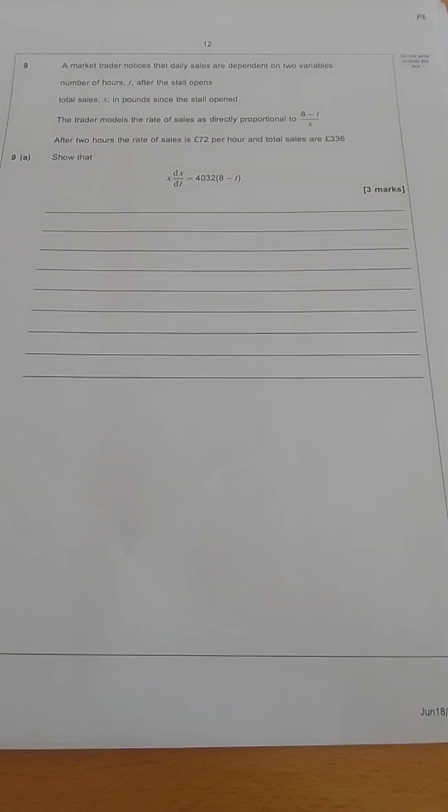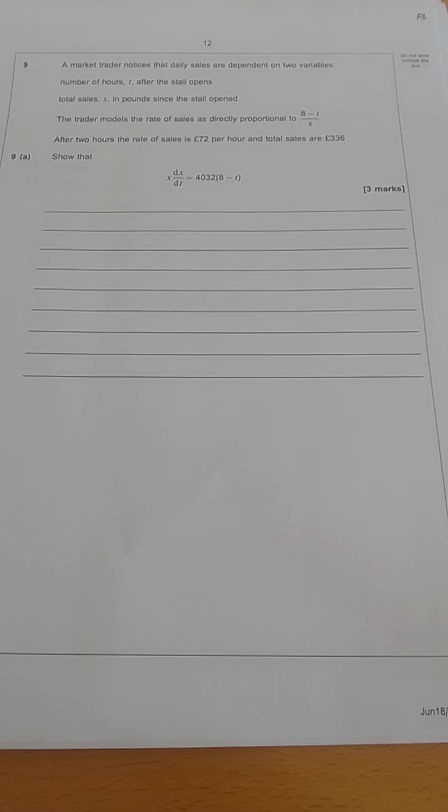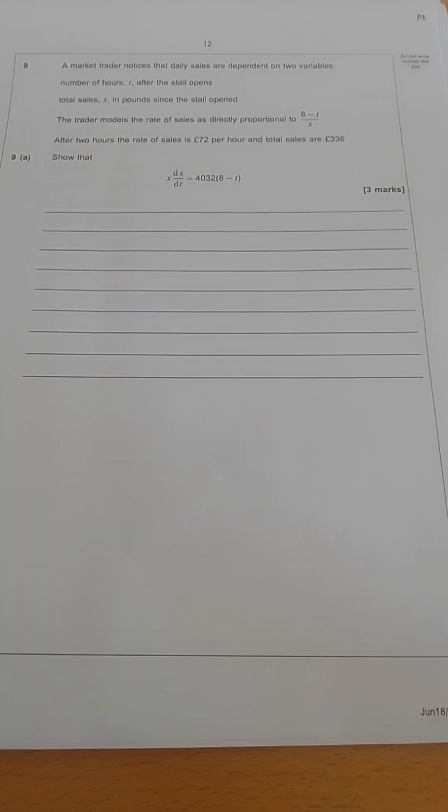A market trader notices that daily sales are dependent on two variables: the number of hours, T, after the stall opens, and total sales X in pounds since the stall opened. The trader models the rate of sales as directly proportional to (8 minus T) over X. After 2 hours, the rate of sales is £72 per hour, and total sales are £336. Show that X multiplied by dx/dt is equal to 4032 times (8 minus T).